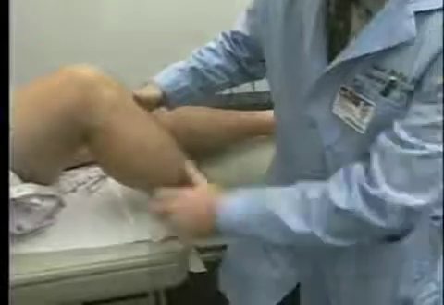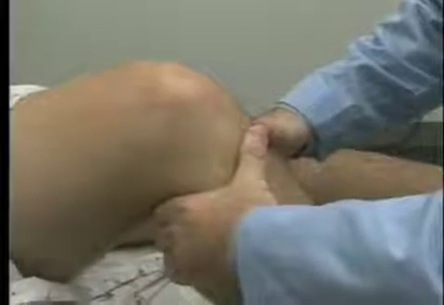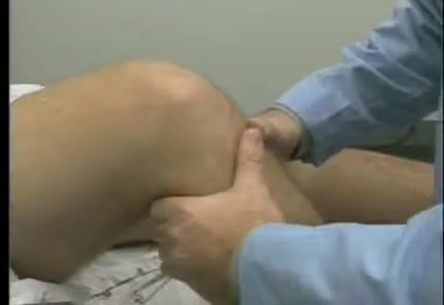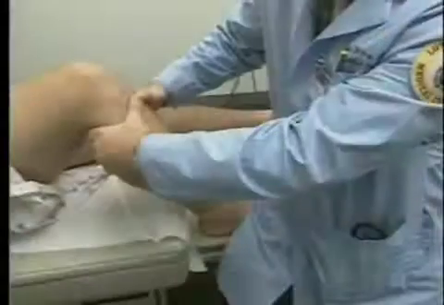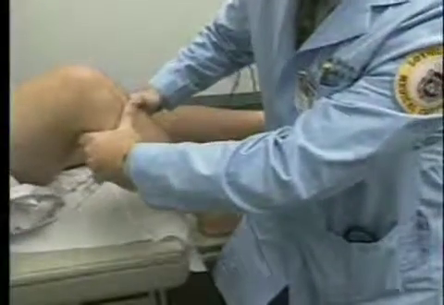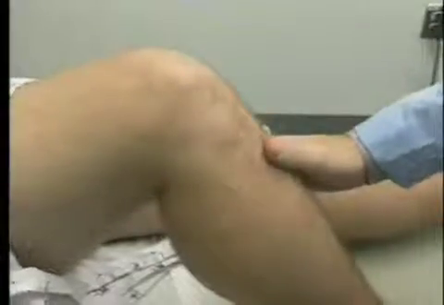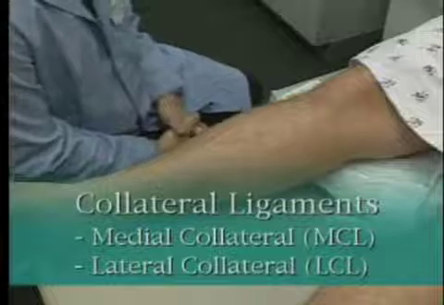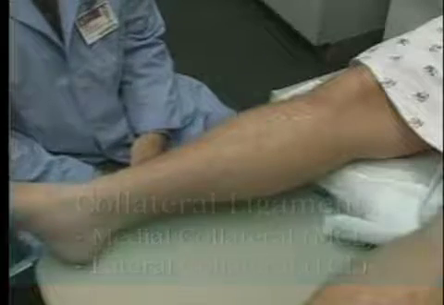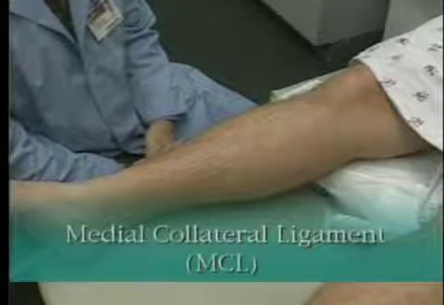In order to perform the test, the foot is stabilized, hands are placed on the proximal aspect of the tibia, and the movement is a pushing movement forward. Any evidence of movement is indicative of posterior cruciate ligament instability. We are next going to assess stability of the collateral ligaments. The first examination I will perform will be examination of the medial collateral ligament.